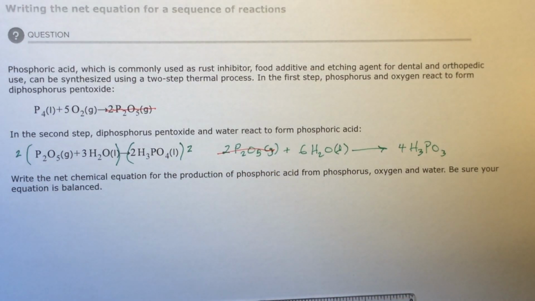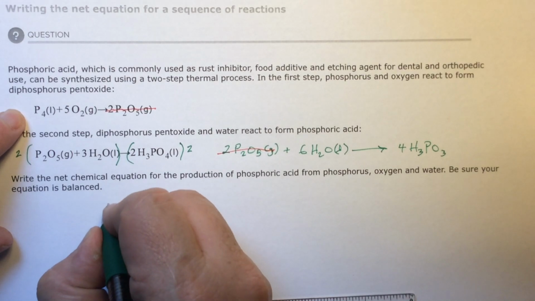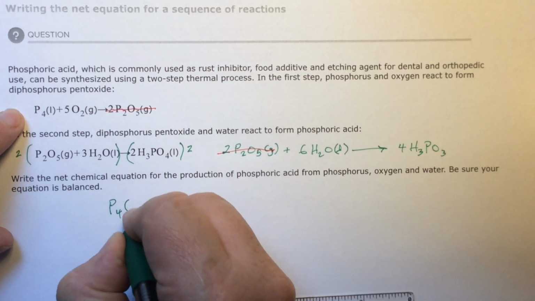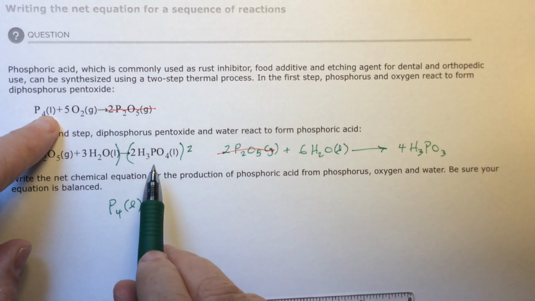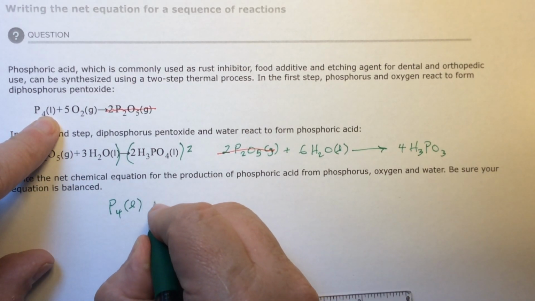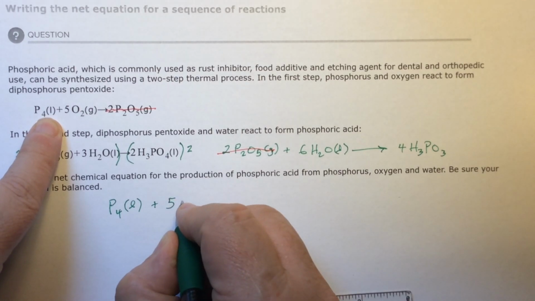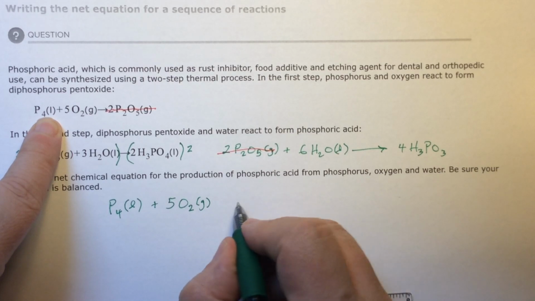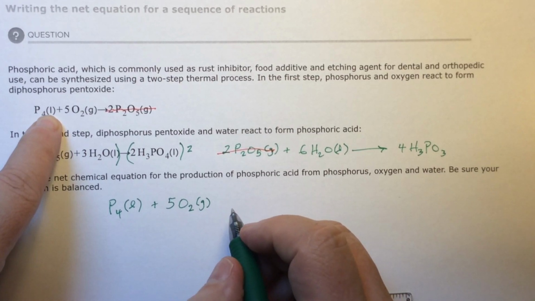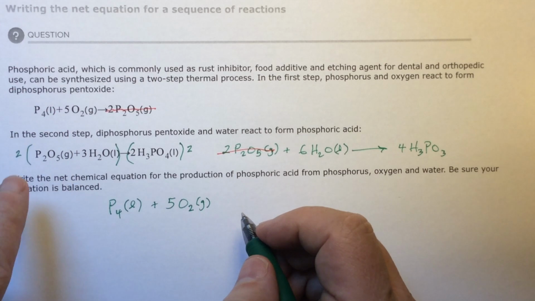All right. The last step is simple. You're simply going to write down everything on the left on both of these and everything on the right on both of them. So the reaction is going to be P4, which is a liquid, and there's no oxygen, so it's going to be just the 5 oxygens, which is a gas, and now what else?